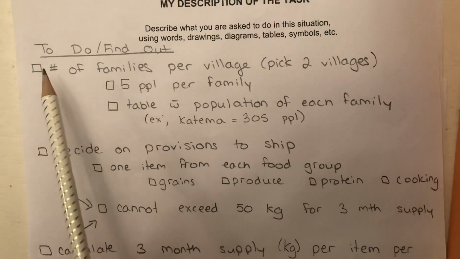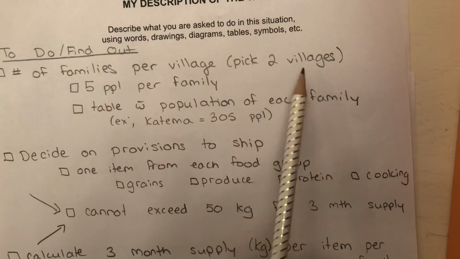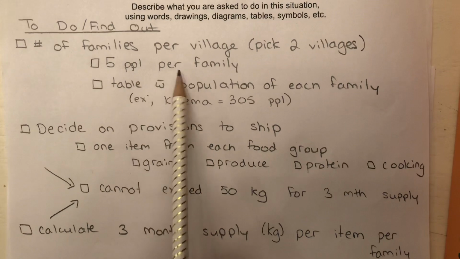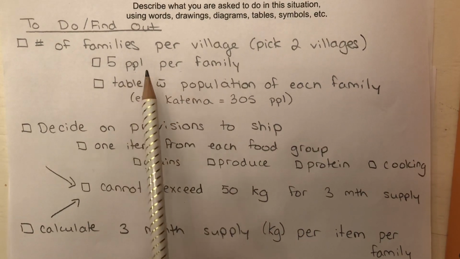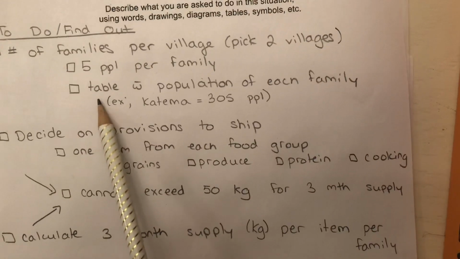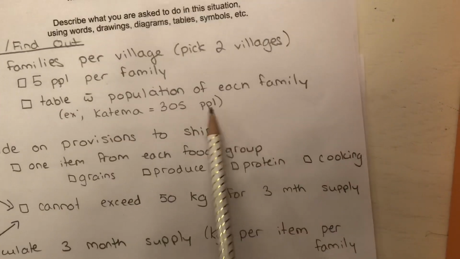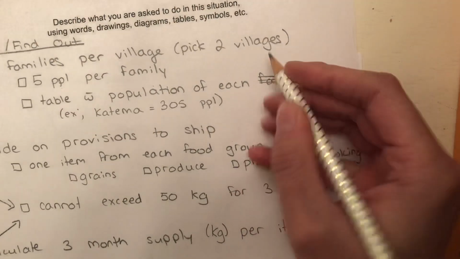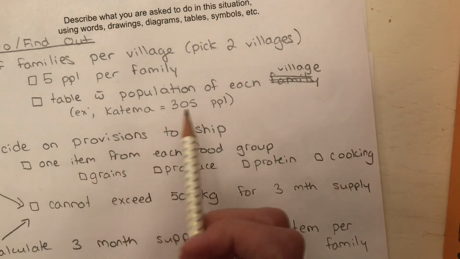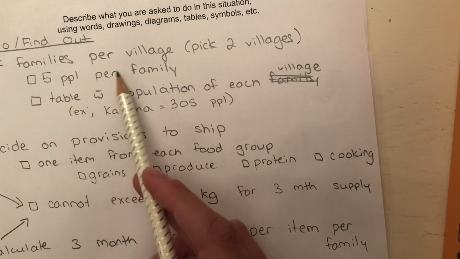So the first thing I have to find out is the number of families per village after I've picked my 2 villages. Something to remember is that there are 5 people per family. I didn't even write the full word people because I'm allowed to use short forms. The other thing that's going to help me is that there's a table with the total population of each, I miswrote, not of each family, of each village. So for example, Katima has 305 people in total, and there's 5 people per family.